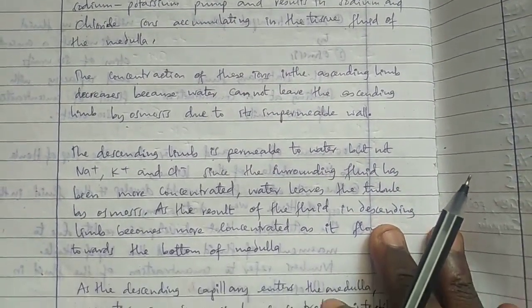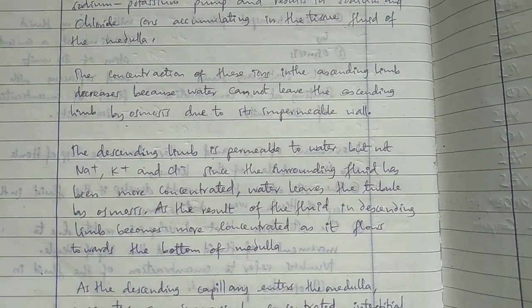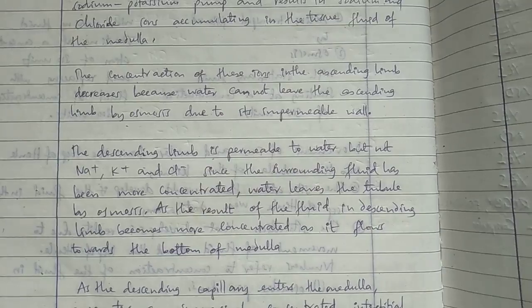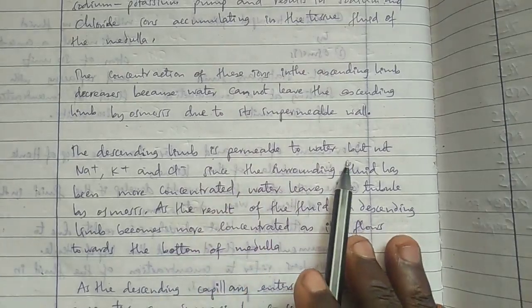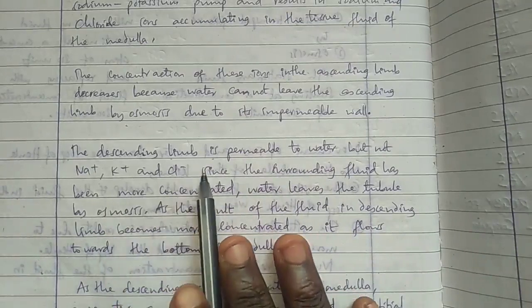Lakini descending limb iko very close to the ascending limb. So when the concentration of sodium and chloride ions is increased in the interstitial region, then the descending limb is very close to the ascending limb. The descending limb is permeable to water, but not sodium, potassium, and chloride.